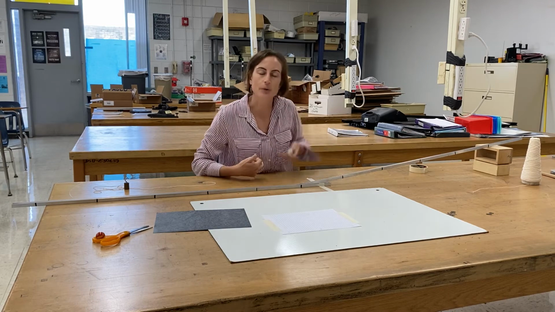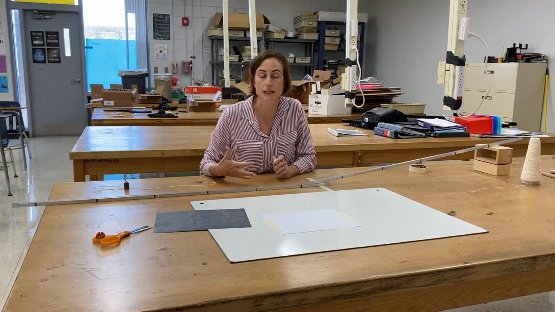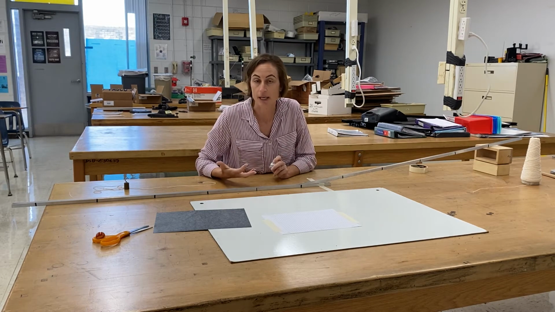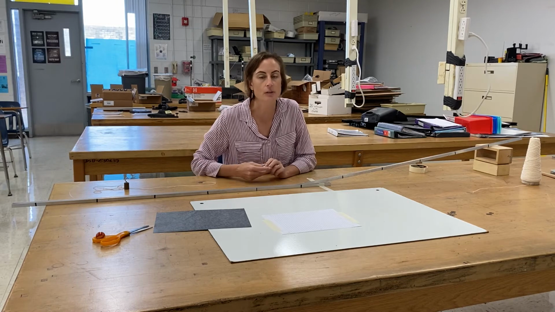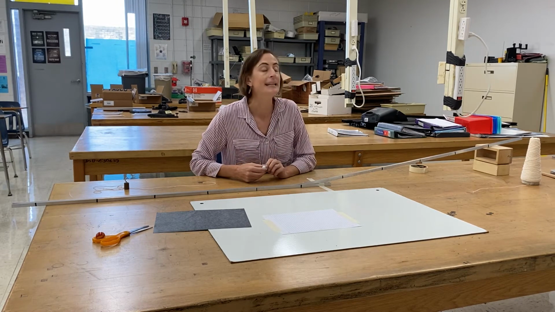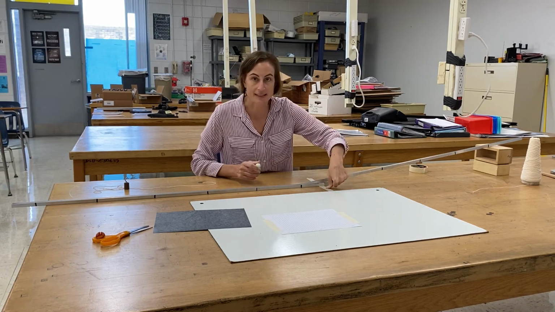The reason why it was important to show you the whole setup is that we're going to be collecting data for one scenario, but then I'm going to ask you to predict how to modify our setup so that we can meet a different objective. So it's really important to keep your ramp the same way. So I've taped it down.